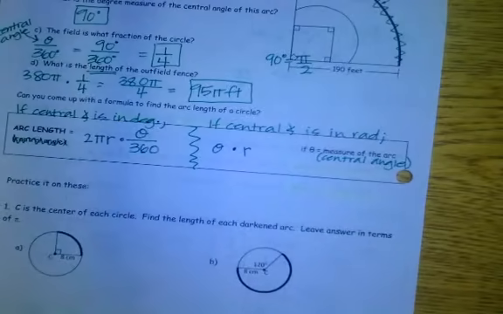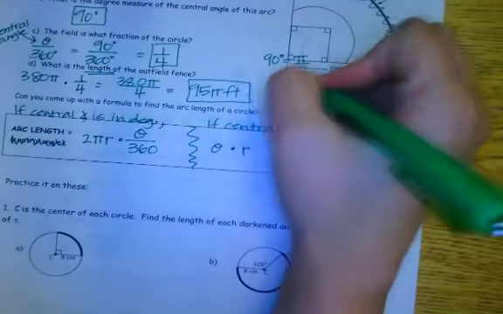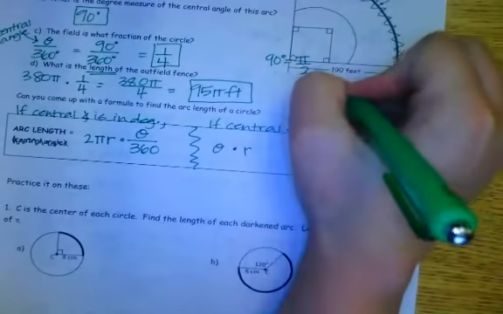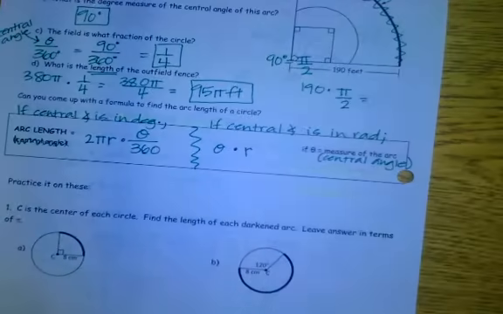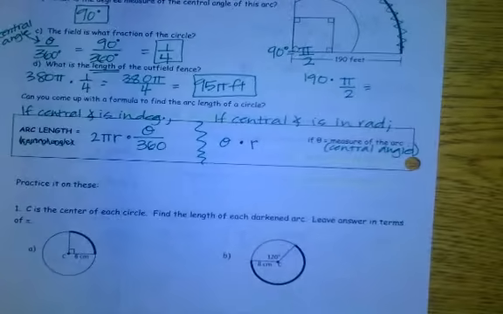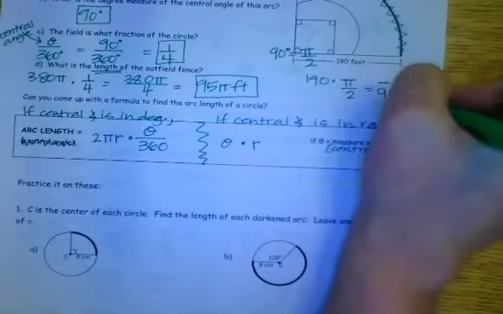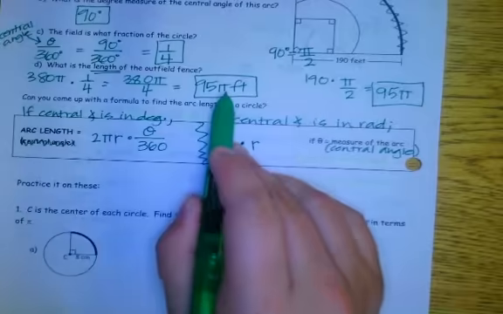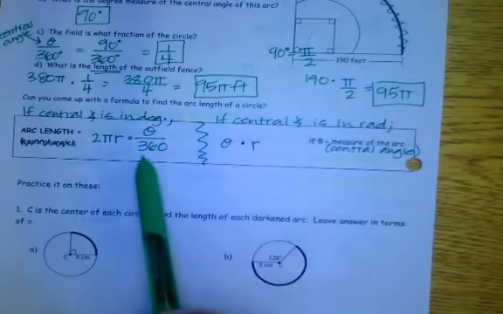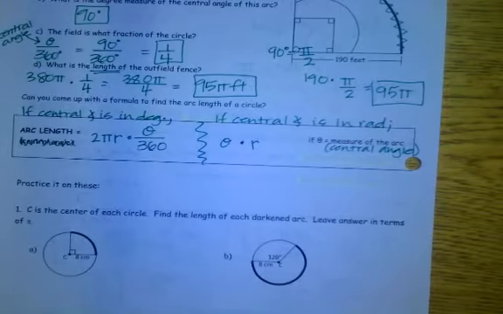If you take 190 feet times pi over 2, which is our central angle, what do you get? 95 pi. So do you see how we arrived at the same answer, but one was using the degree formula, and one was using the formula if you have it in radians? Two different things.